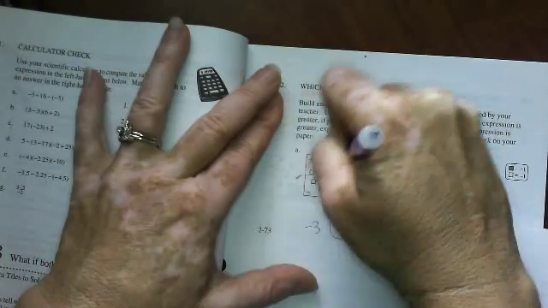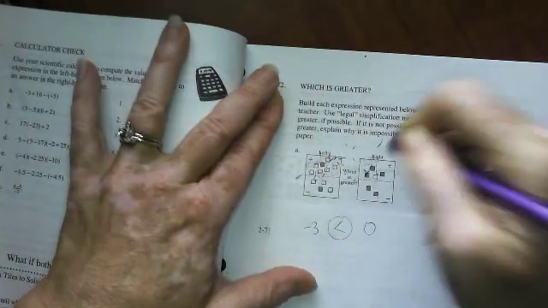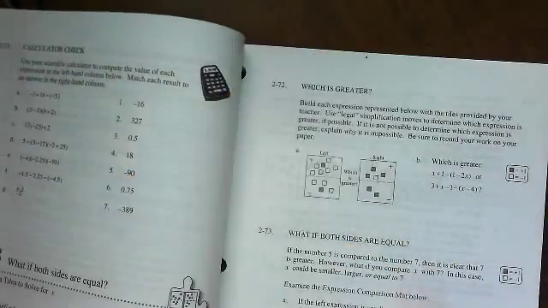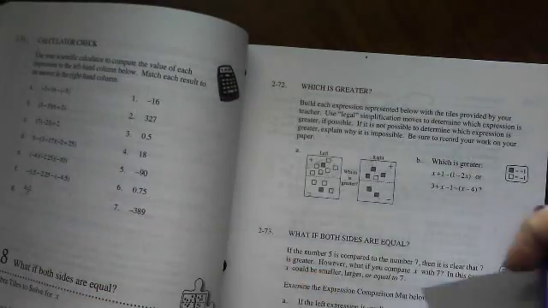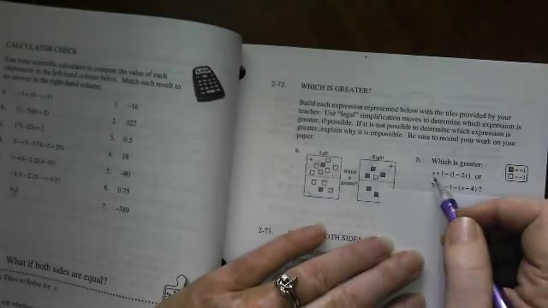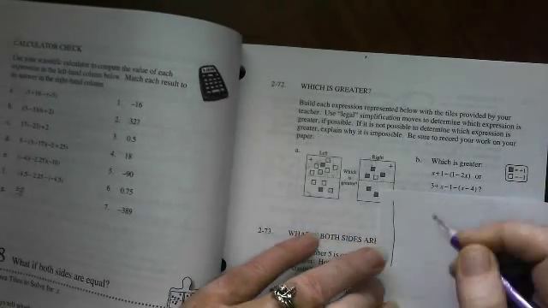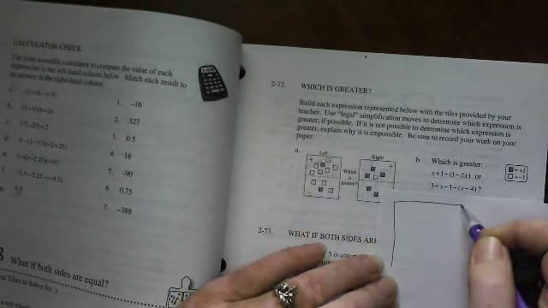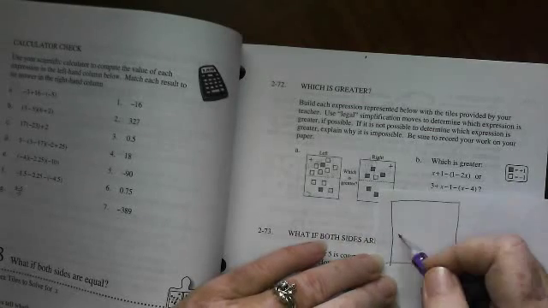You shouldn't write in your book. Okay, the next one, it says, which is greater? So I'm going to actually just draw this instead of using my tiles. I'm going to draw this right here. I think I can do it.